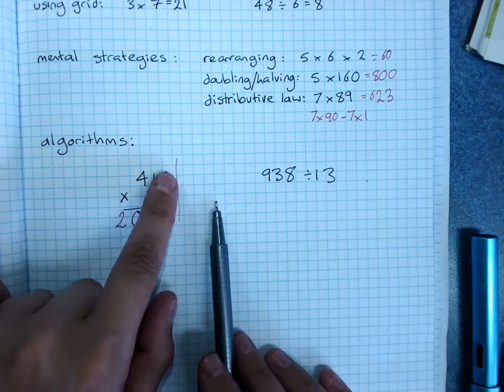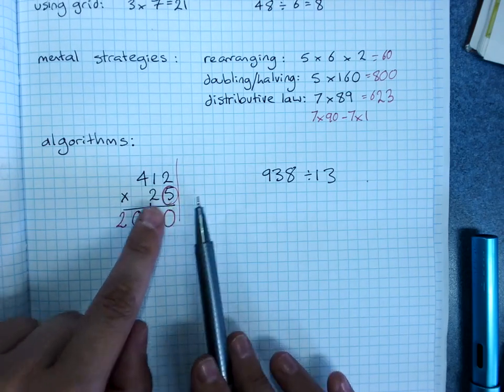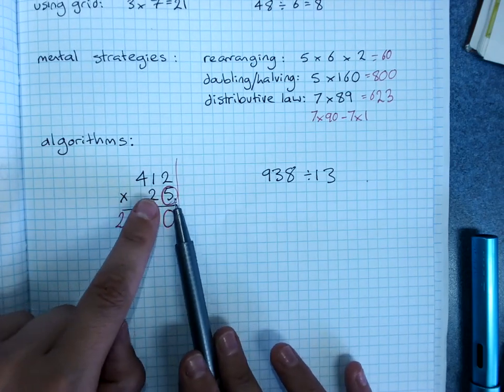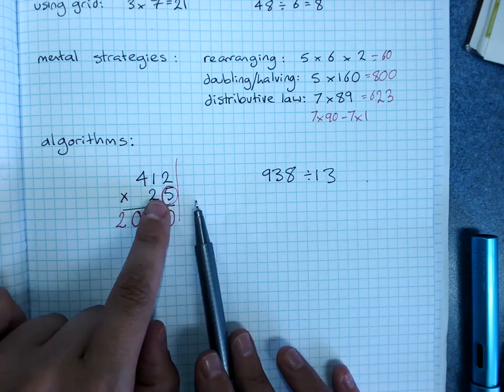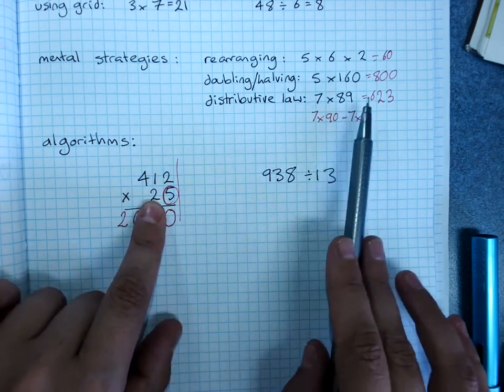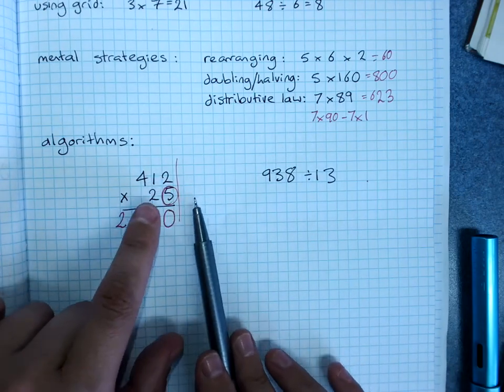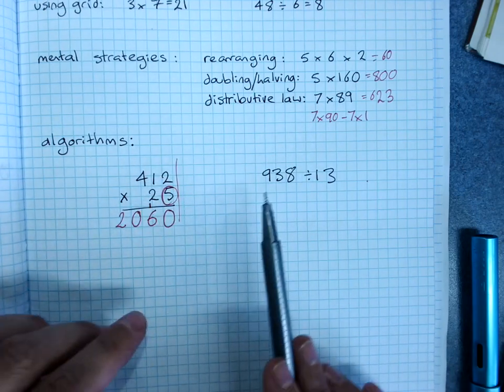Now that was multiplying everything on the top row by 5. We've now got to multiply everything on the top row by 20, because it's 5 and 20. This is actually just like the distributive law. We're splitting it up and doing our multiplication separately and then combining it.